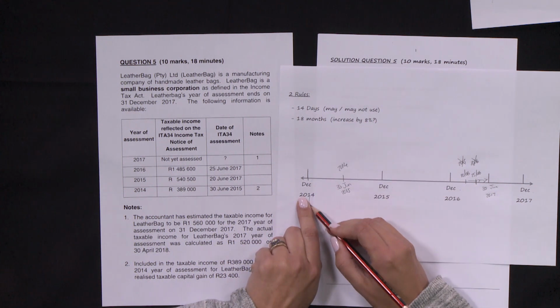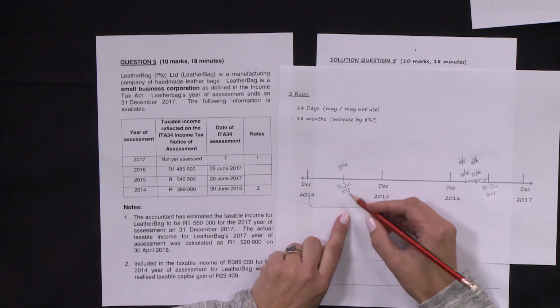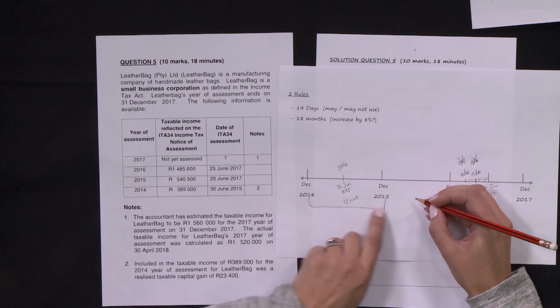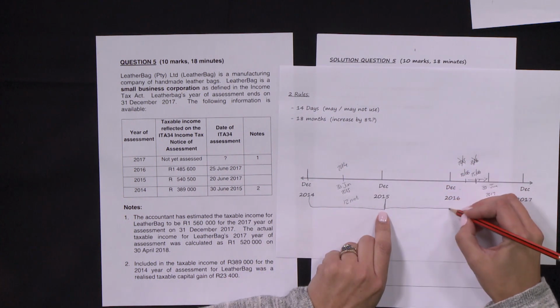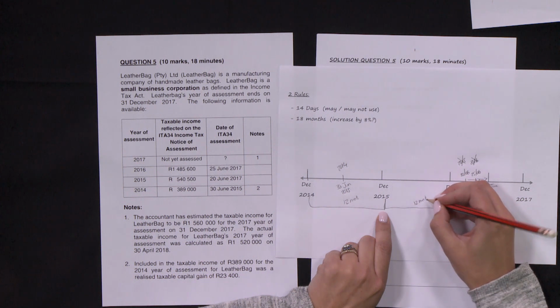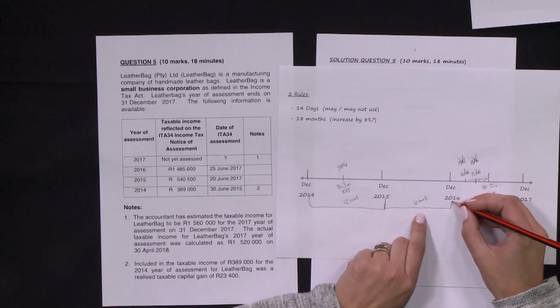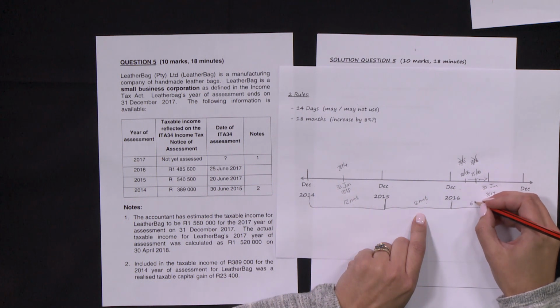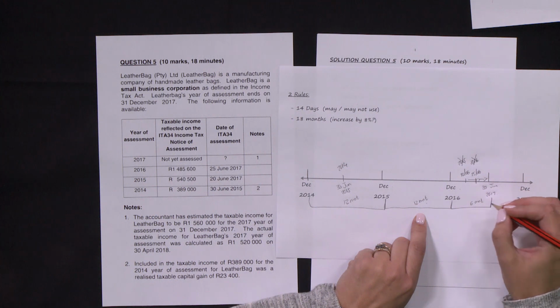From December 2014 to December 2015, it's 12 months. From December 2015 to December 2016, we have another 12 months, which gives us 24 months. And from December 2016 to 30 June 2017, it's 6 months. So in total, 30 months.